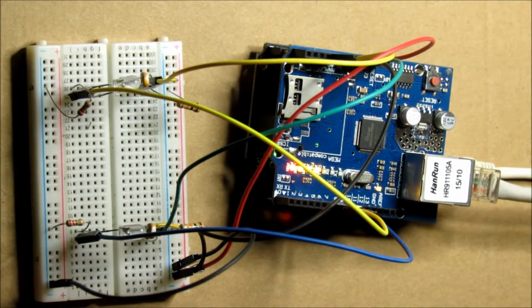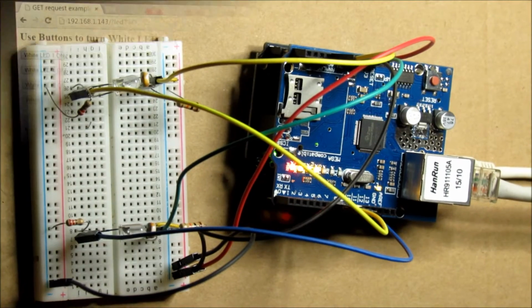And there is a little bit of interference between the two of them, but I've set the parameters in my code, which I'll post to GitHub, that takes that into account and gives the values. Now I'll show you what the web page looks like.